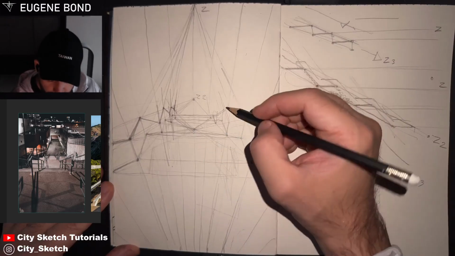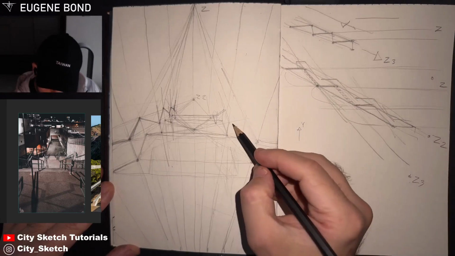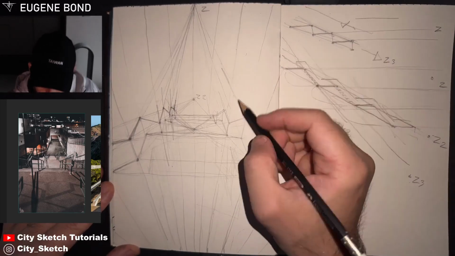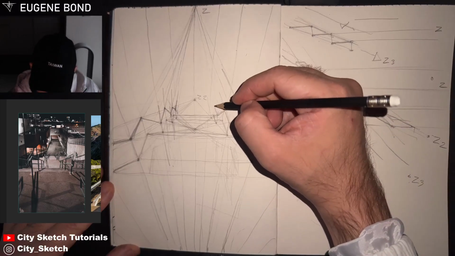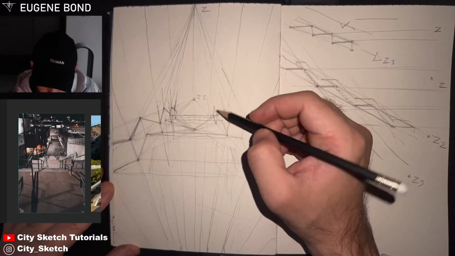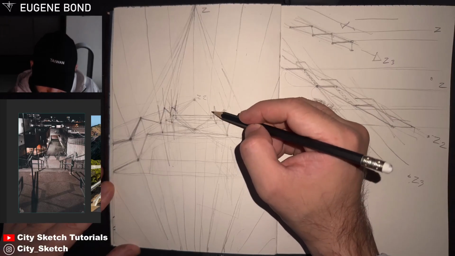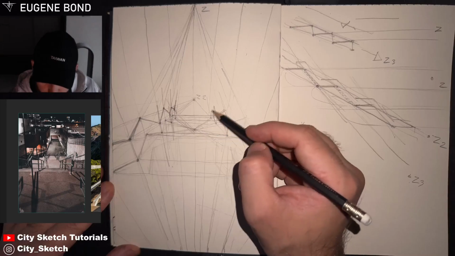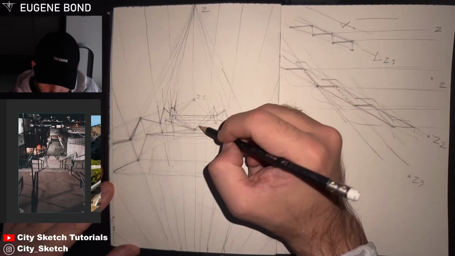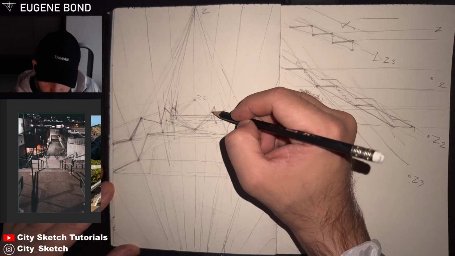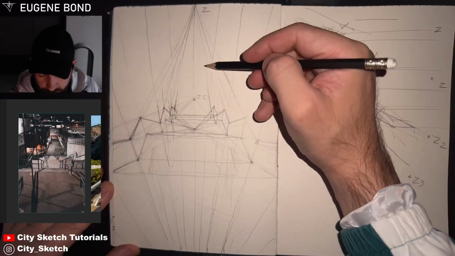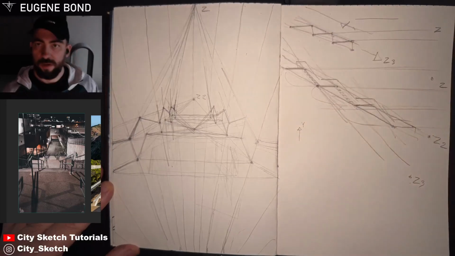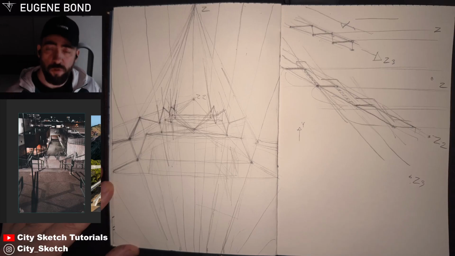And again, if you feel intimidated with this, maybe because it's so many lines, it might look scary, but it's all just practice. So if it feels intimidating, if you feel unconfident and scared with this kind of stuff, just draw it until it becomes easy.